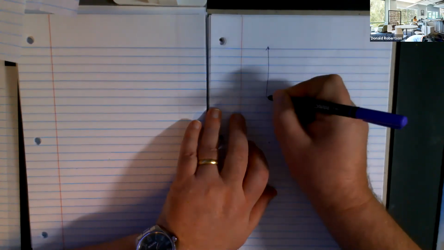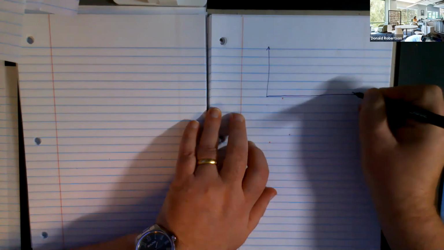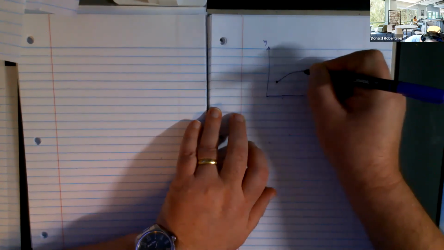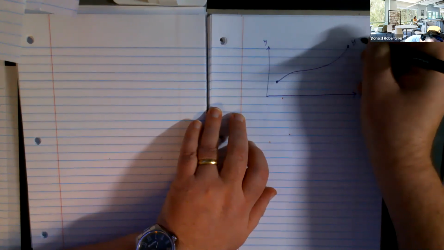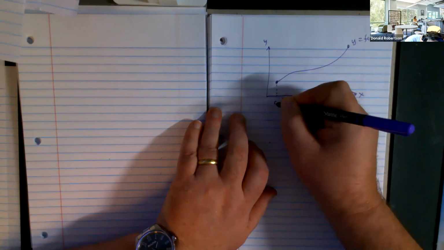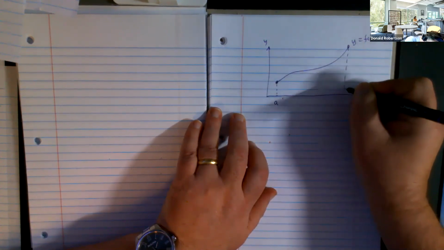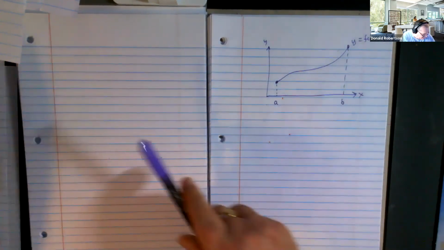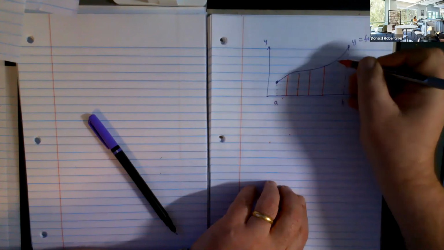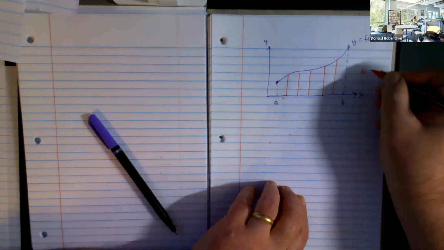So let's imagine that we had such a problem. And we had some function, y equals f of x. And it started at A and it finished at B. And we decided to split it into n strips.